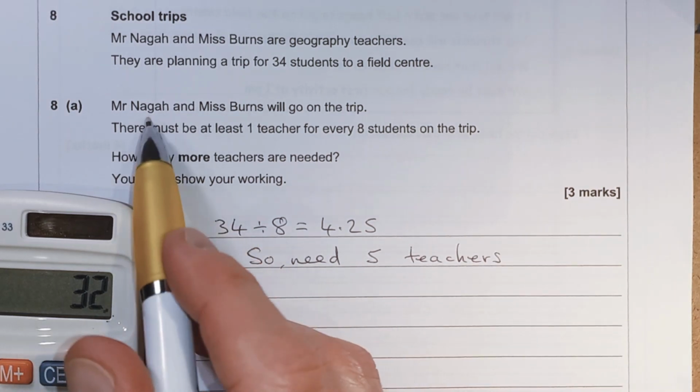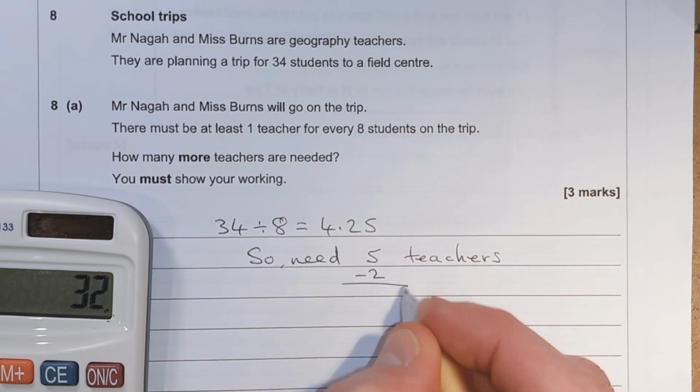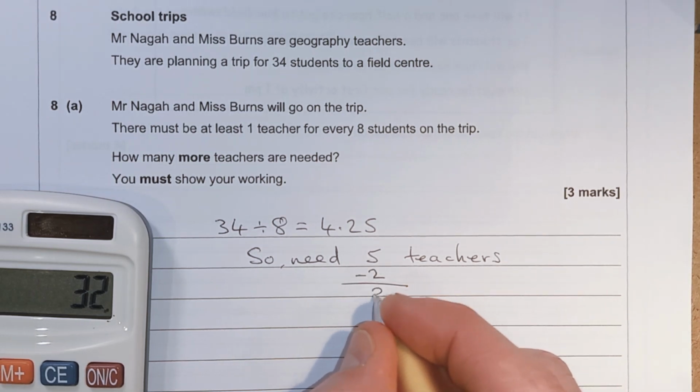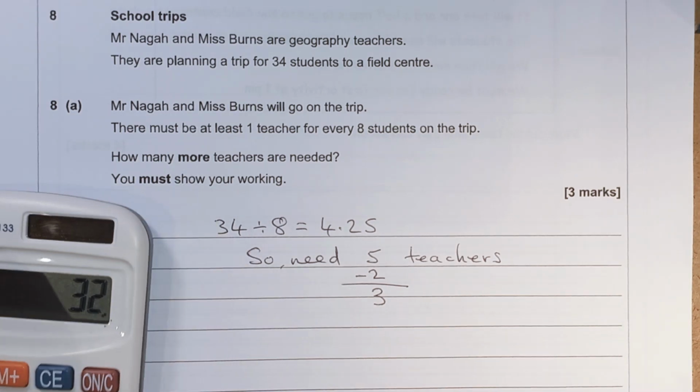But we've already got Mr. Nagger and Miss Burns. So we can minus those 2. Well, 5 minus 2 is 3. So we need 3 more teachers.